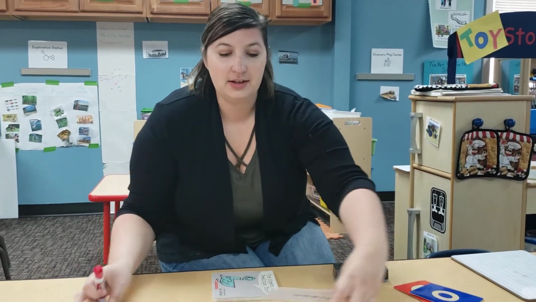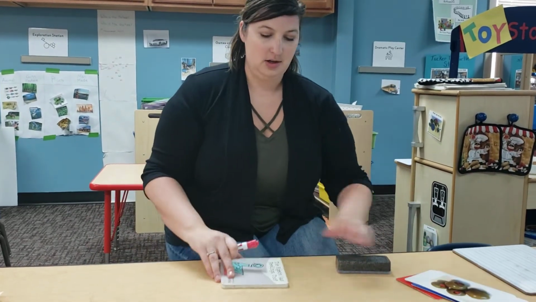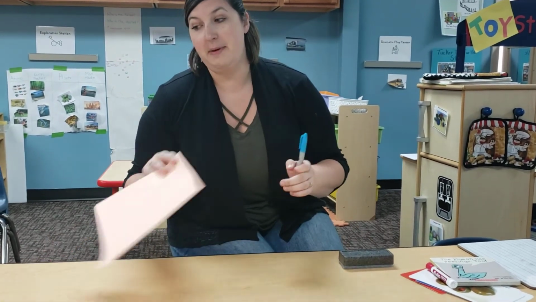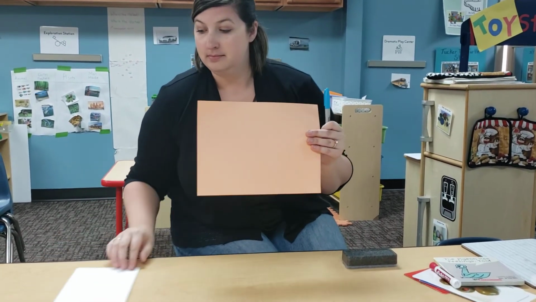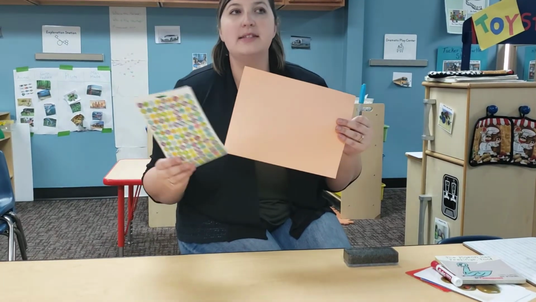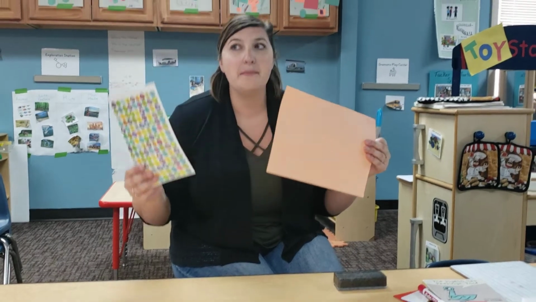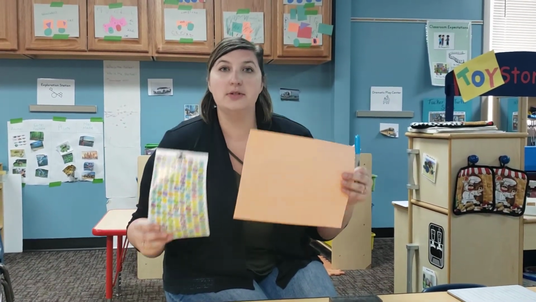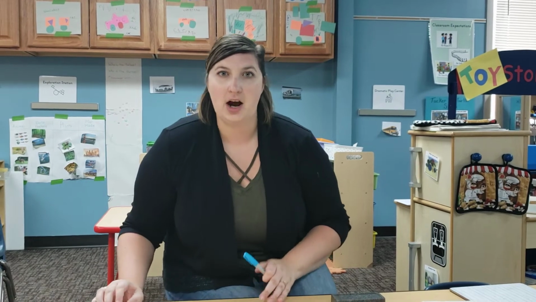For today's little project, you're going to need a marker, a piece of paper, and stickers, or it doesn't necessarily have to be stickers. It could be pom-poms, it could be beads, whatever you want to use. But we're going to do something today called tally art.